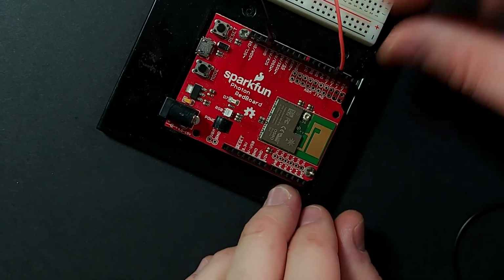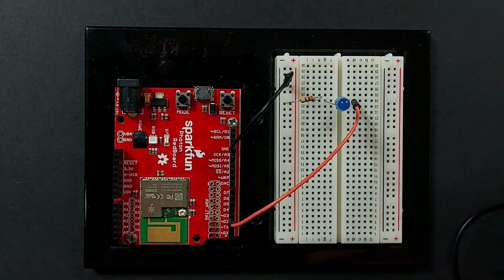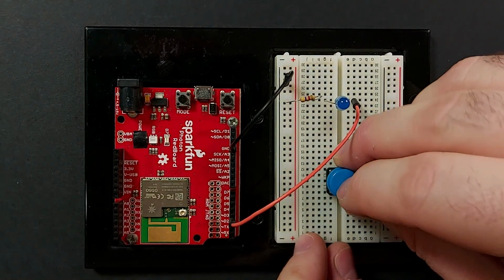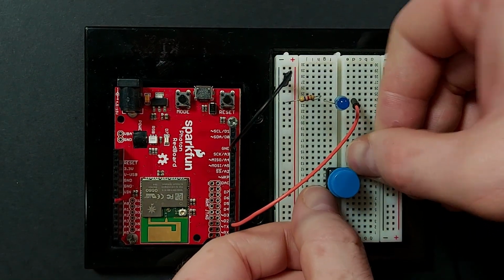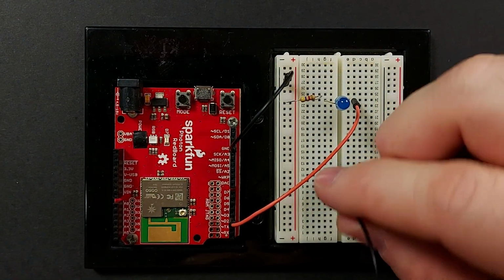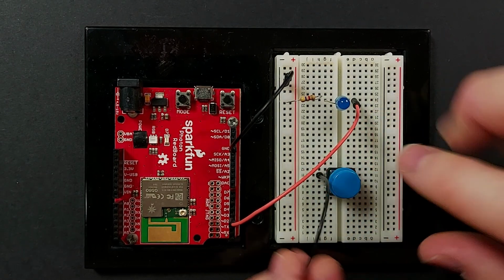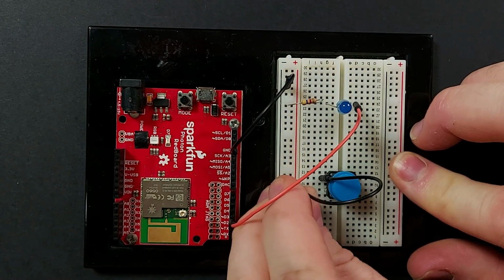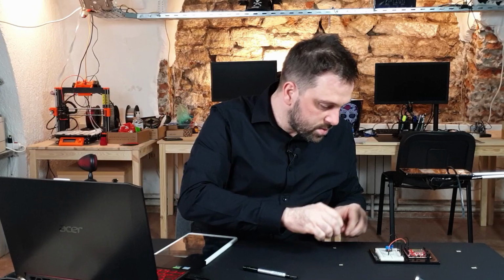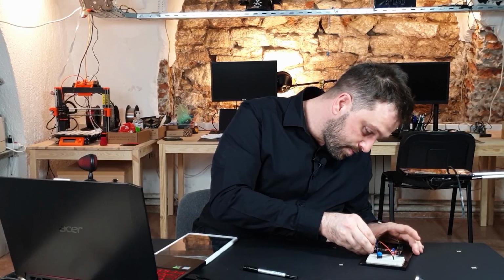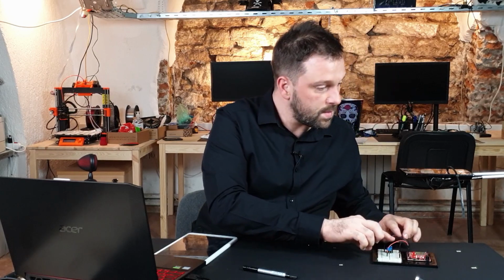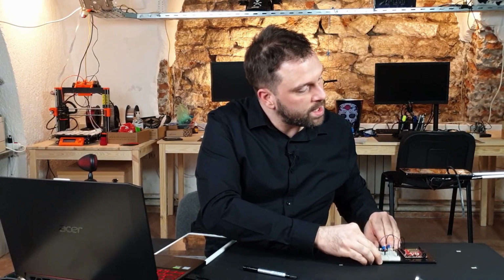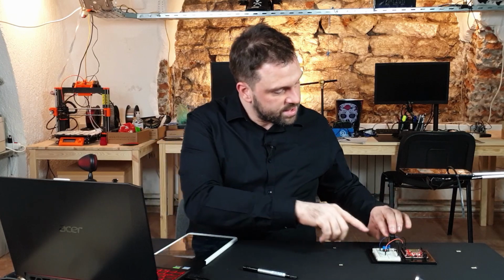Let's put it on D3 here, and of course the button. Also, one side of the button goes to the ground there, and the other side goes to D2 here. There we have our circuit set.